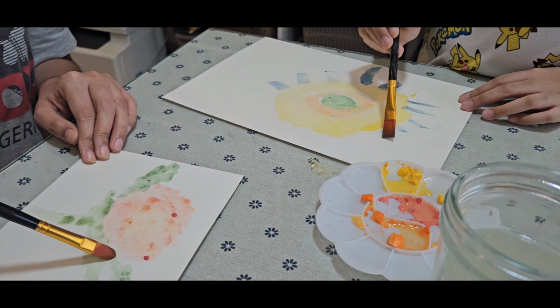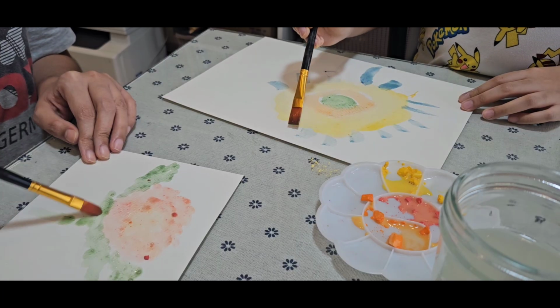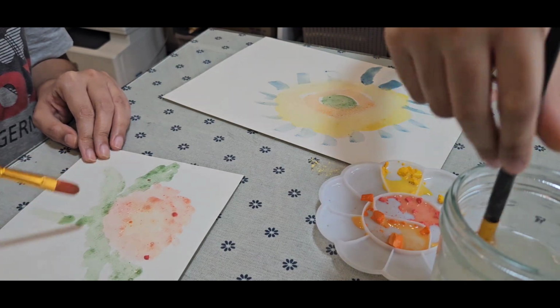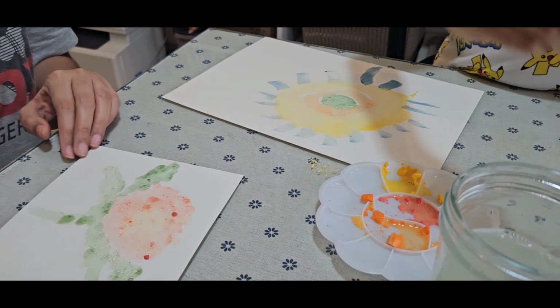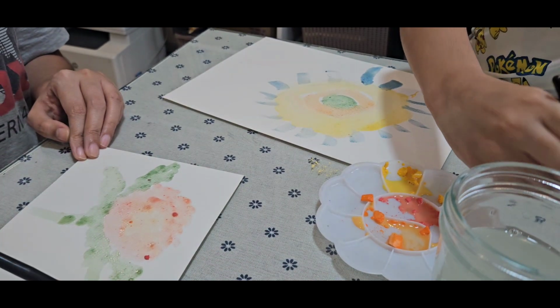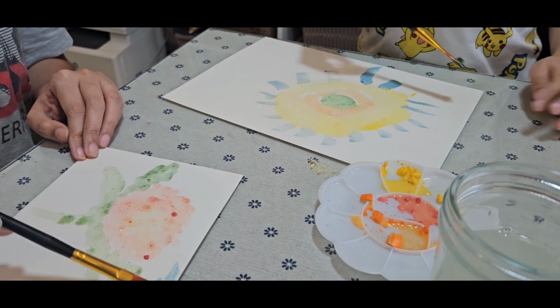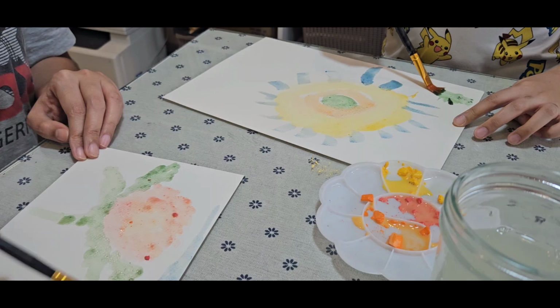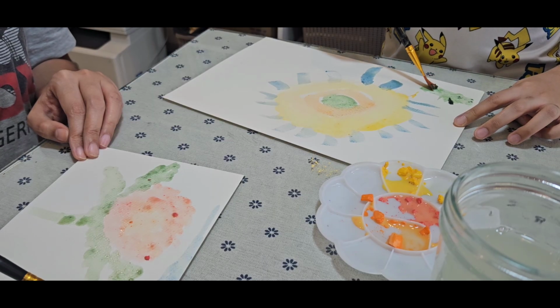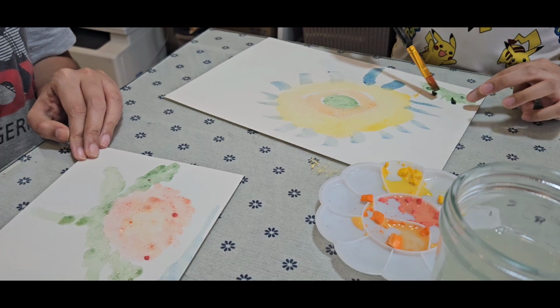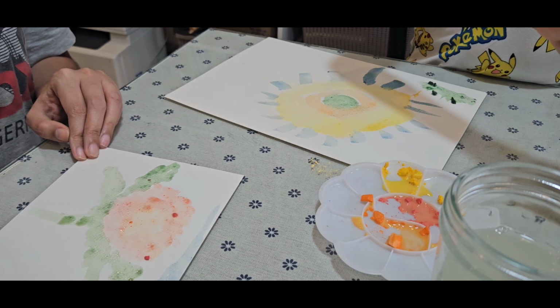Wow, I didn't know you can make paint with egg. Yeah, I agree. Me too. Oh, see, on the paper, Jake, the blue is so different from the green, right? The blue came out very different from the green.